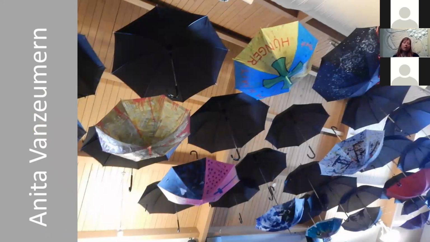So this is from our Artist in Residence program. It's the first one that we did. Anita Van Zumeren was the artist, and she brought in 48 umbrellas. Most of them black, but you can see on the bottom right, there is a red one. And the red one represents Christ, and the black one represents us as people.